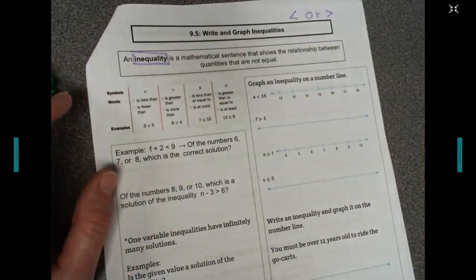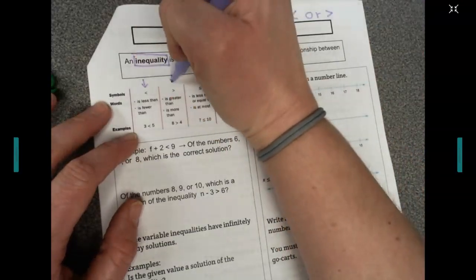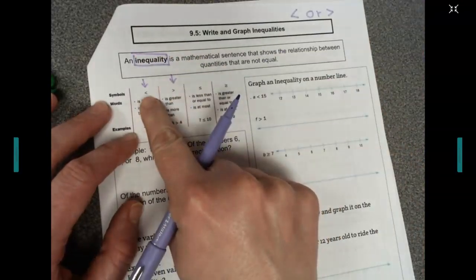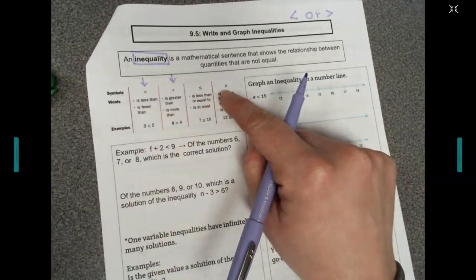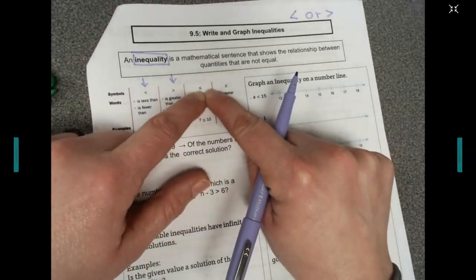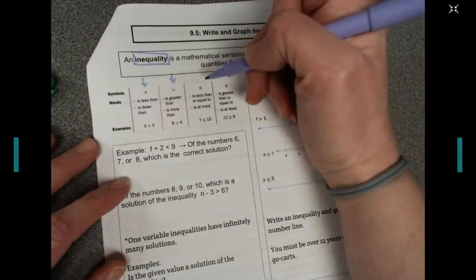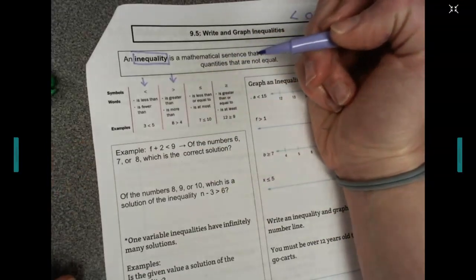An inequality is a mathematical sentence that shows the relationship between quantities that are not equal. And we're used to seeing this one and this one. This guy's a less than. This one's a greater than. Now, these two, it's like half of an equal bar under it. So this one is a less than sign with an equal bar on it, so it is less than or equal to, and this one's greater than or equal to.